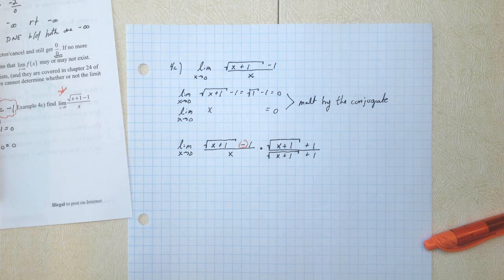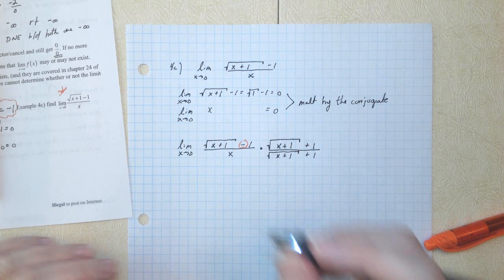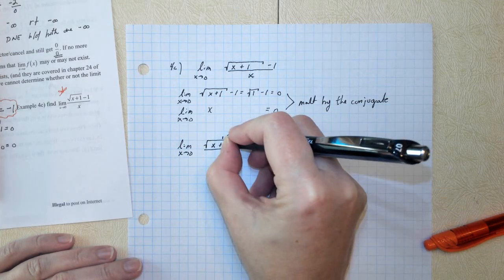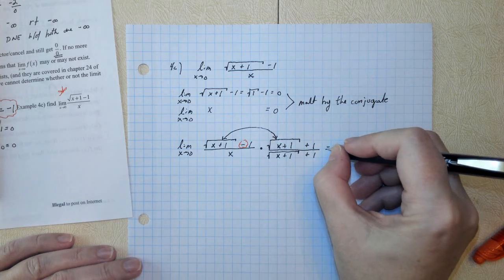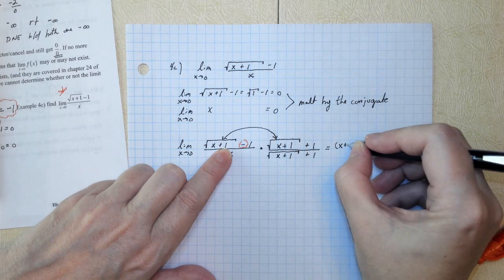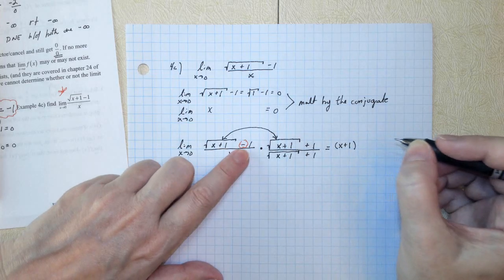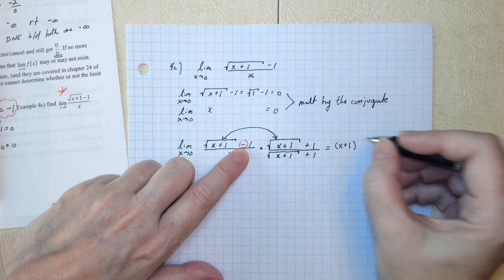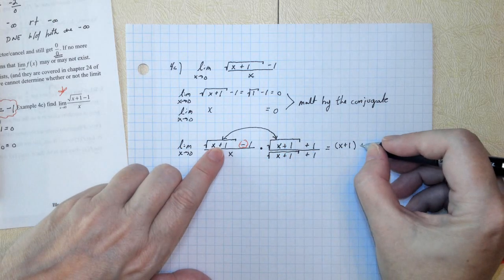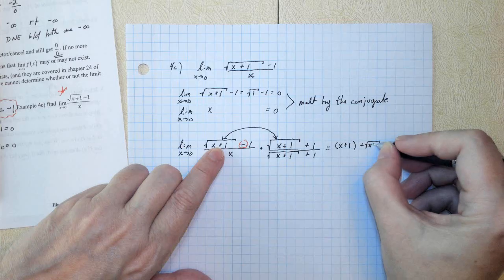Well, now I'm going to FOIL. When I FOIL these first two items right here, squaring a square root gives me just x plus 1. This is the difference of two squares. So when I do the outside, I have a positive square root of x plus 1.